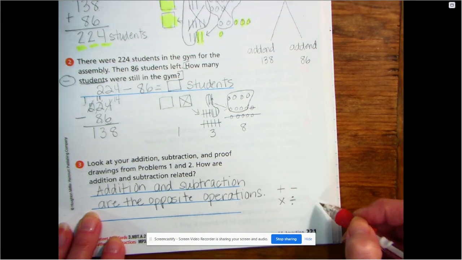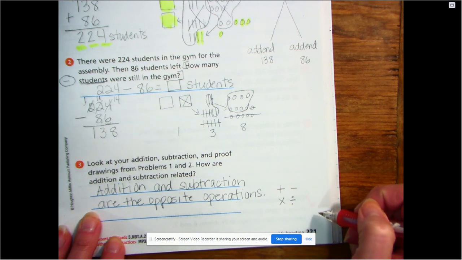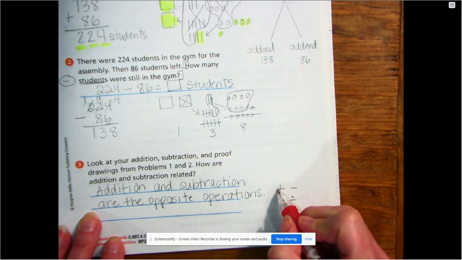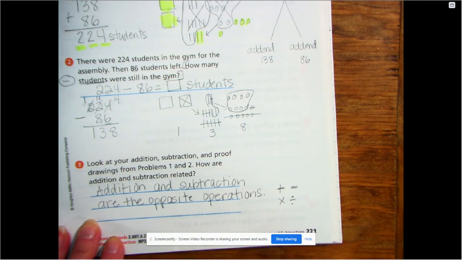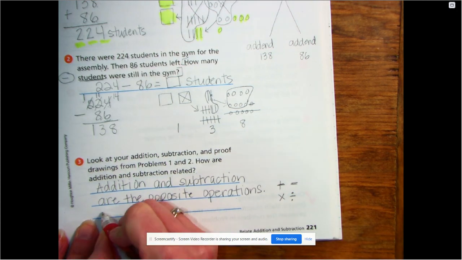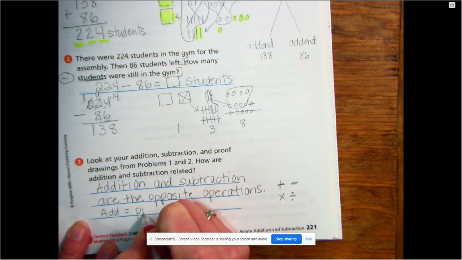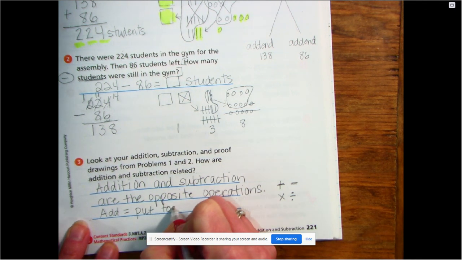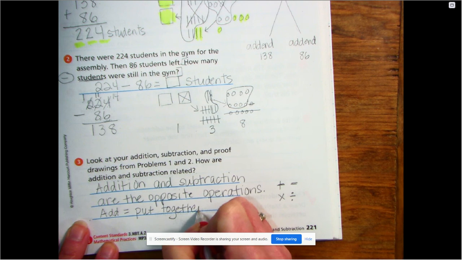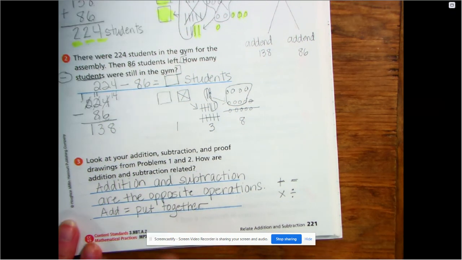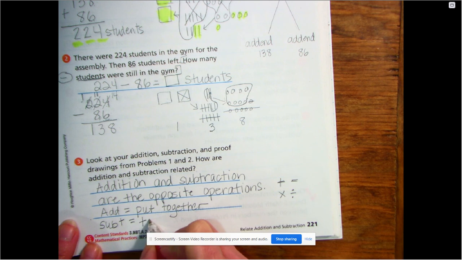Those are math operations. They kind of undo each other, right? They're the opposite. Adding, we put things together. Subtraction, we take things apart. So let's write that. Add equals put together. Subtract, take apart.